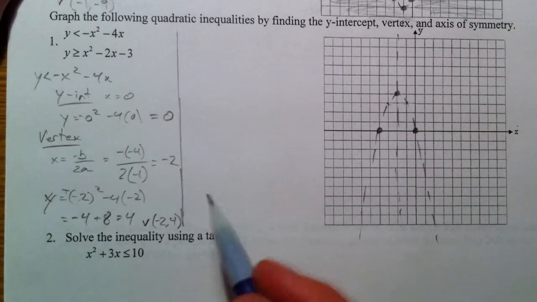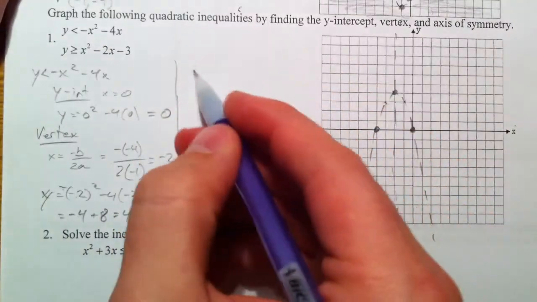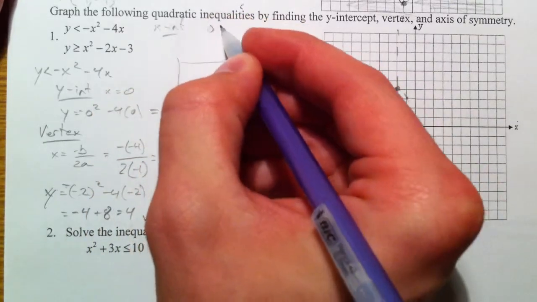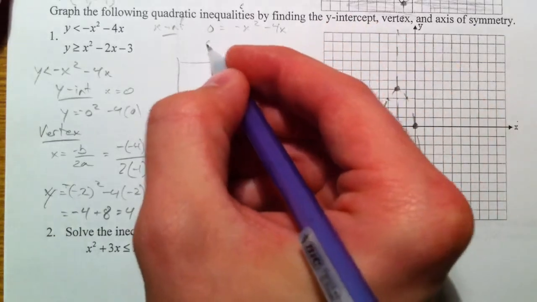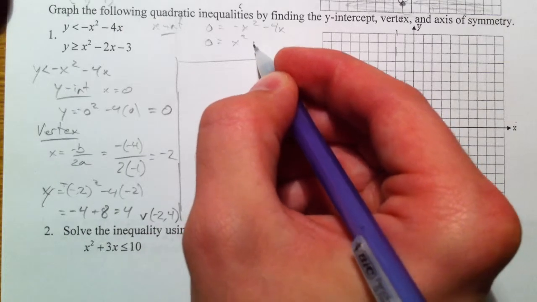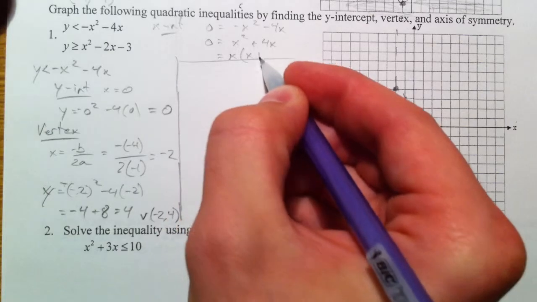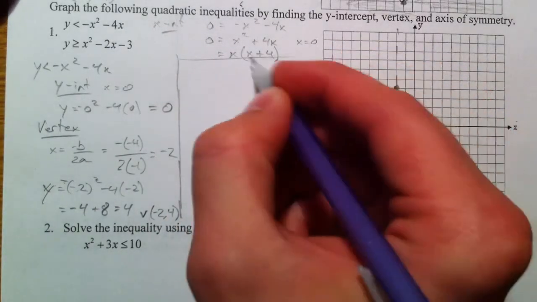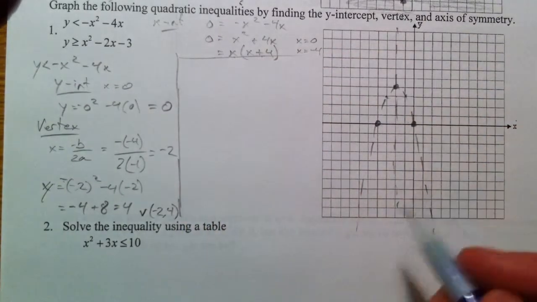And our x-intercepts are 0 equals negative x squared minus 4x. Or if you make it all positive, divide through by the negative, you get x squared plus 4x. So factor out the x and you get x times (x plus 4). So x equals 0 and x equals negative 4 are the x-intercepts, and that's what we got.